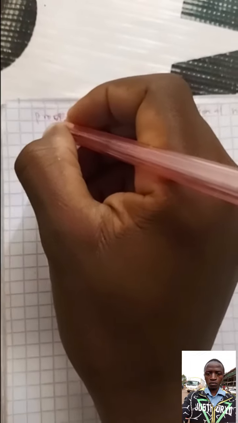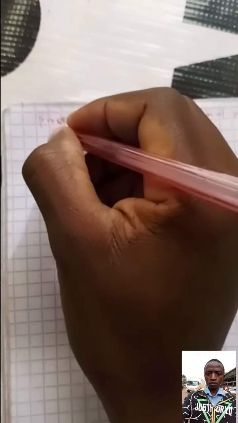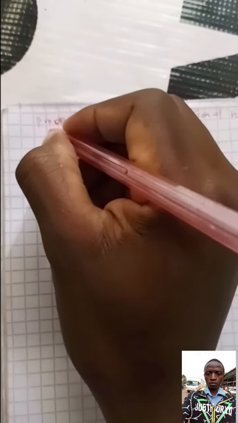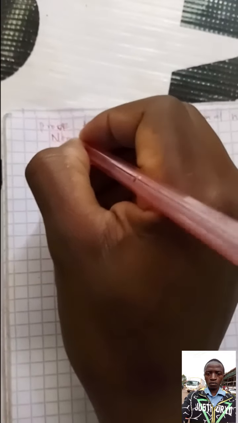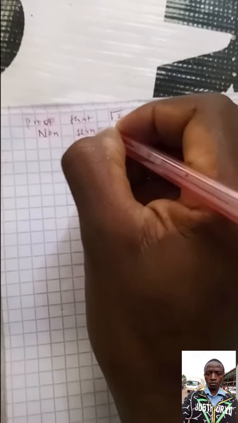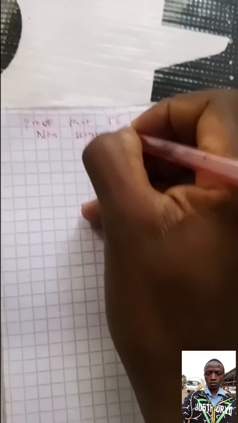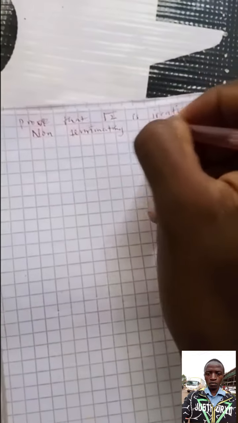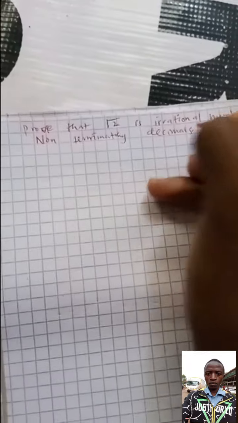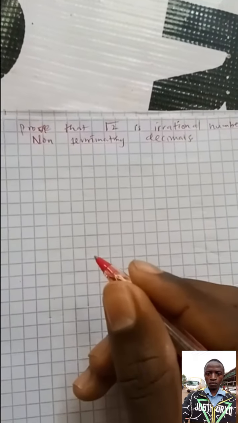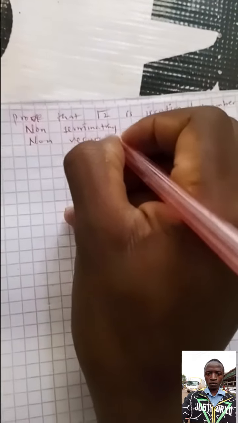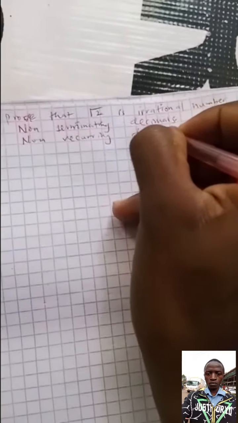We know that an irrational number is a number that can be written as non-terminating decimals, and again it is a number with non-recurring decimals.